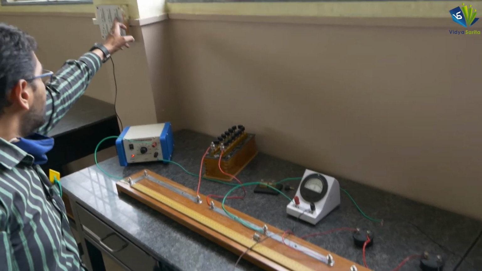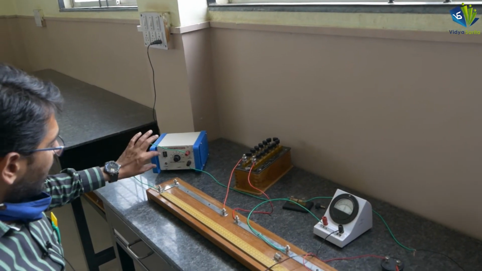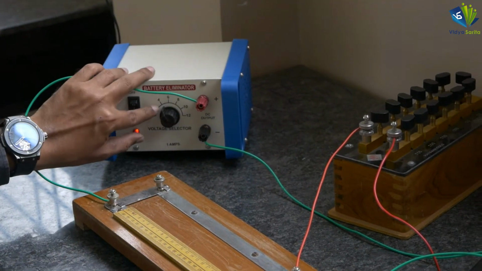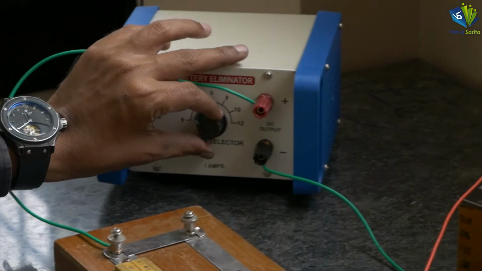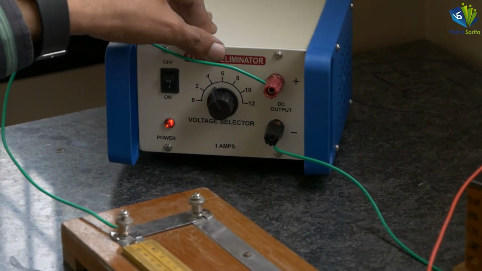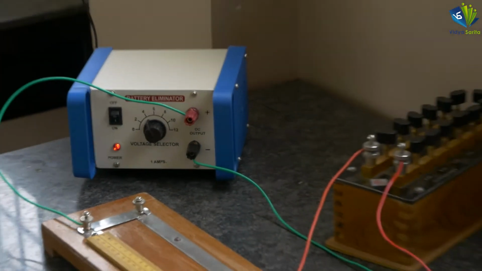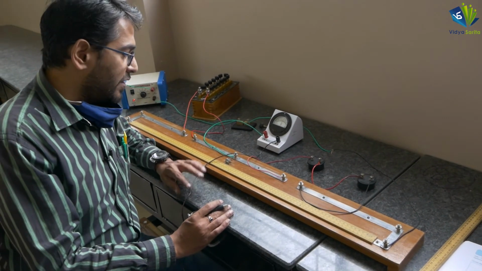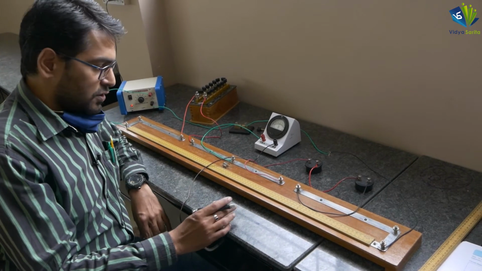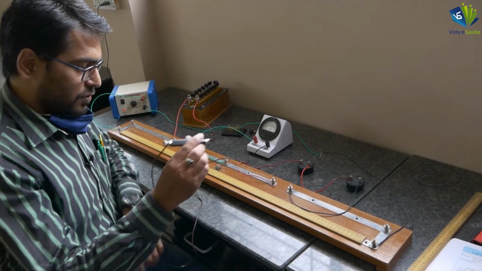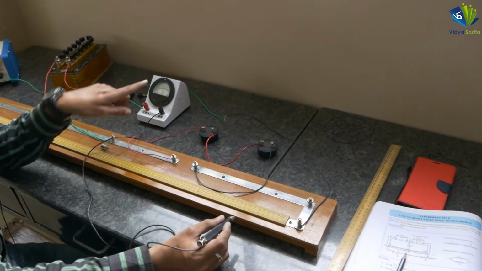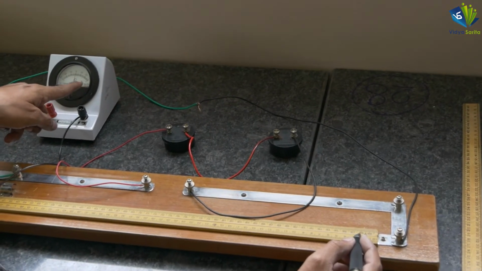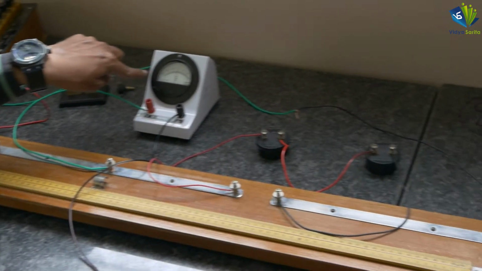We'll start the output. Now the battery eliminator has been turned on. I have kept on the 4 ohms. You can keep on the 2, you can keep on the 4 according to your wish, 2 or 4. Now I'll see whether my connections are right or not. See, when I touch the jockey on the slider, the galvanometer should deflect. If I am touching to the right hand side, it should go on the right hand side, and when I touch to the left hand side, the galvanometer goes on the left hand side.